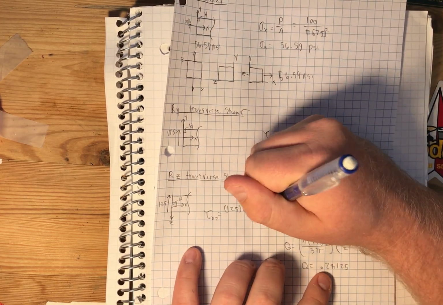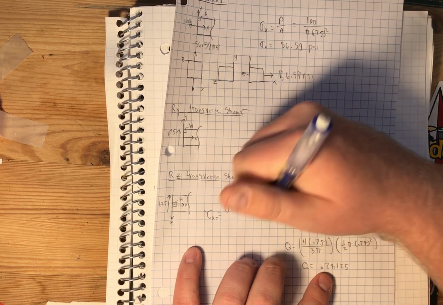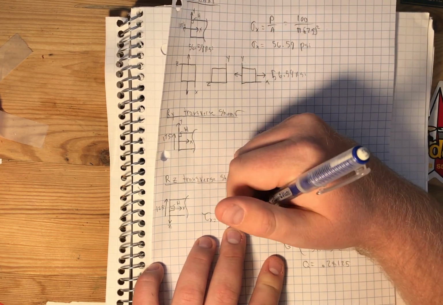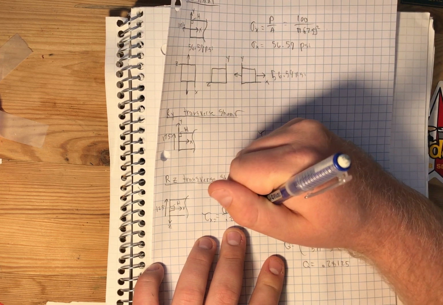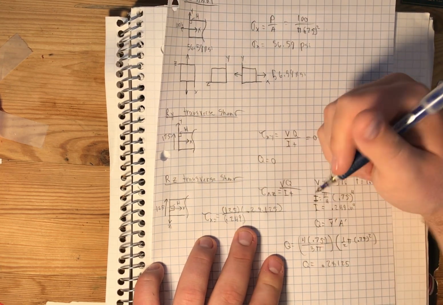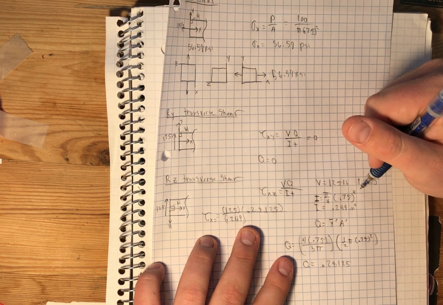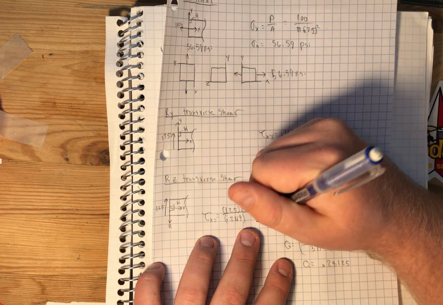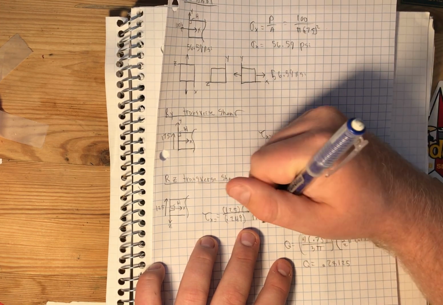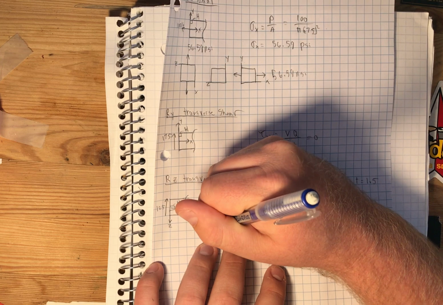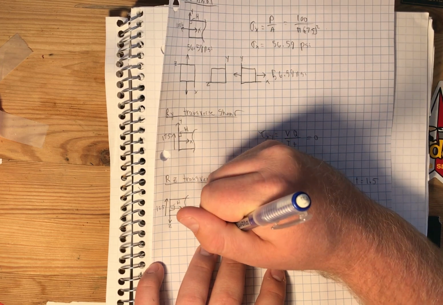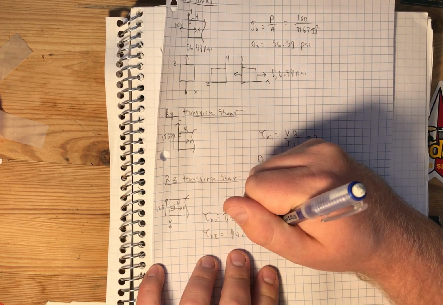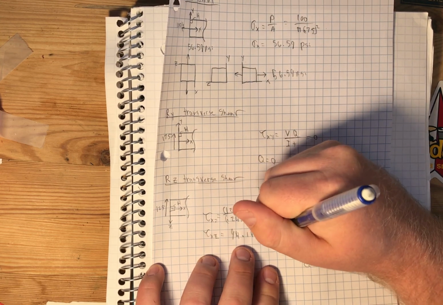Q is 0.28125 over I, which is 0.249, and finally T is 1.5. Right, and that'll give us 94.14 psi.